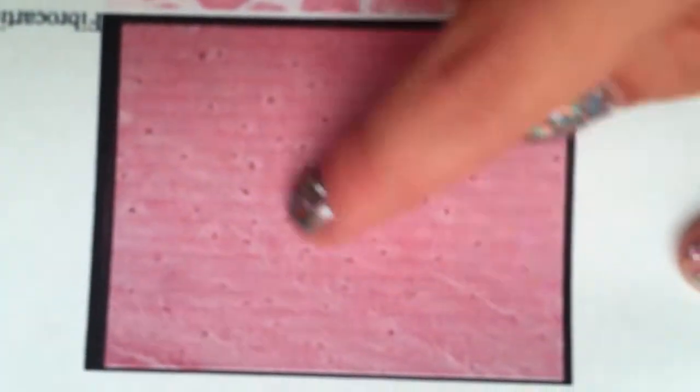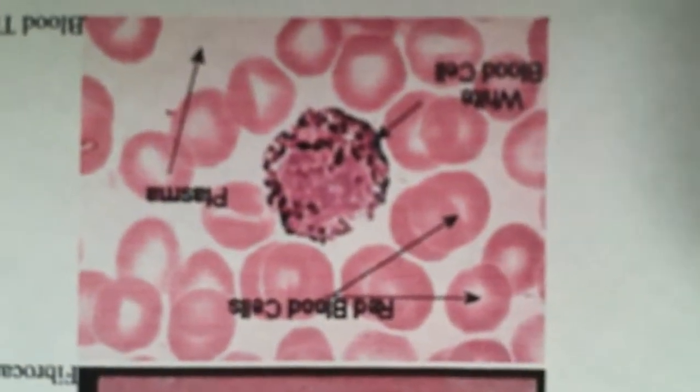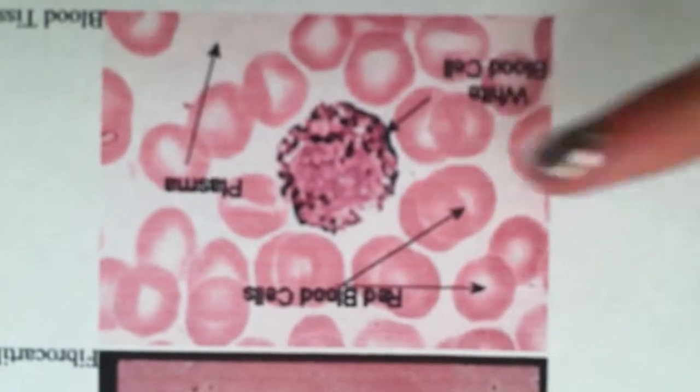The next one is fibrocartilage, and that's highly compressible and very tough, more dense, and you can find it in your vertebrae and in between joints. The next one is blood tissue, and those are just little discs, as you can see. And the last one is bone tissue, which they look like rings, like you can see.